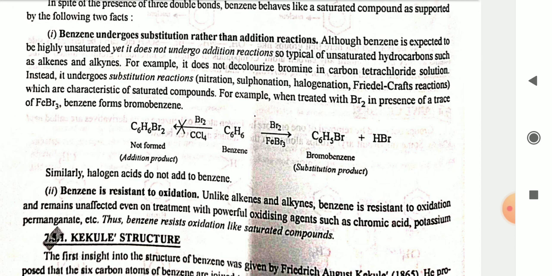Second, benzene is resistant to oxidation. Unlike alkenes and alkynes, benzene is resistant to oxidation and remains unaffected even on treatment with powerful oxidizing agents such as chromic acid, potassium permanganate, etc. Thus, benzene resists oxidation like a saturated compound.